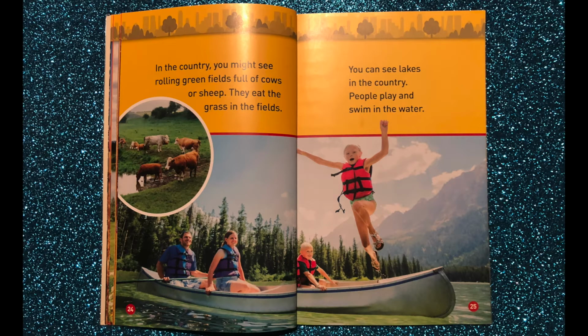In the country, you might see rolling green fields full of cows or sheep. They eat the grass in the fields. You can see lakes in the country. People play and swim in the water.